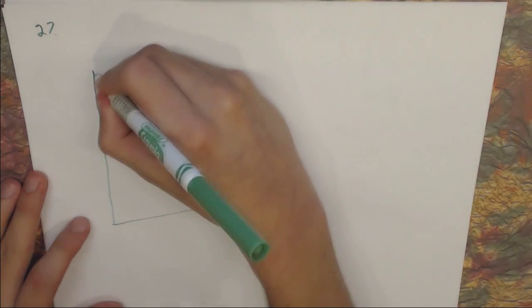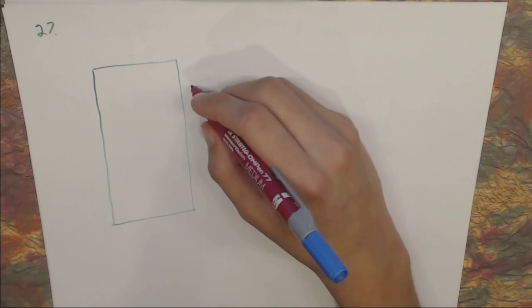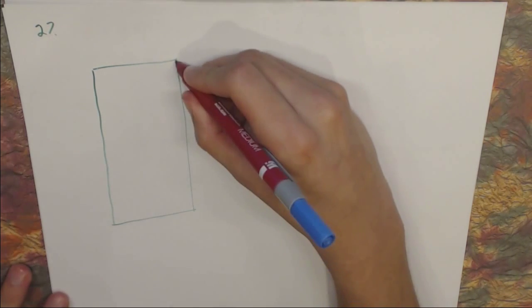My pen's dying, isn't it? I am going to get a new pen. I'll be right back. Okay, we're using blue now. I hope that doesn't mess with your mind too much.